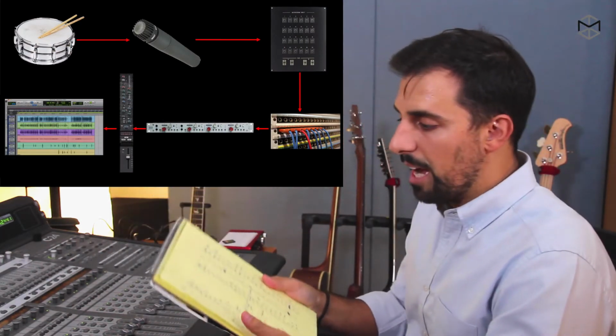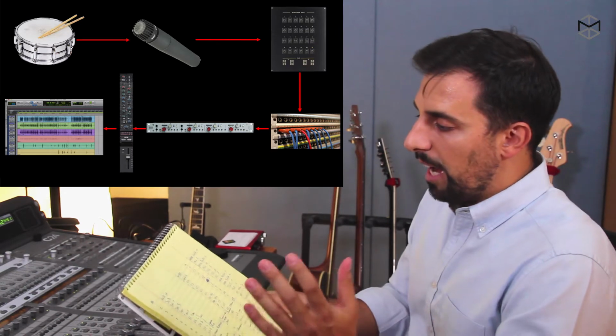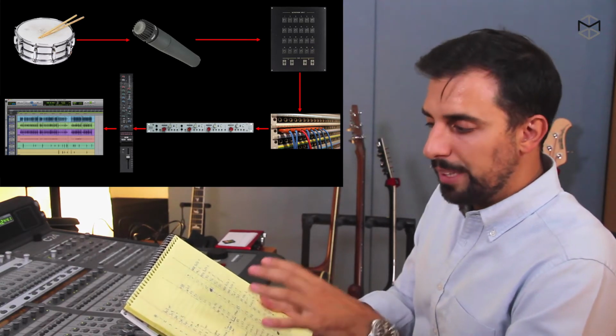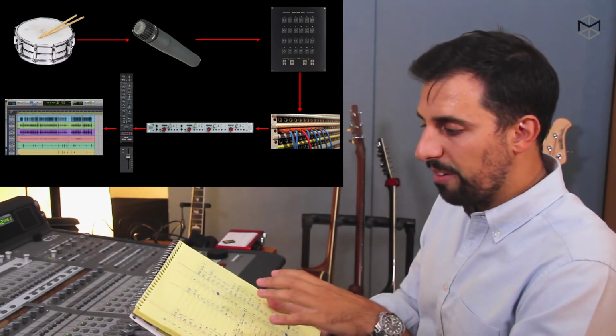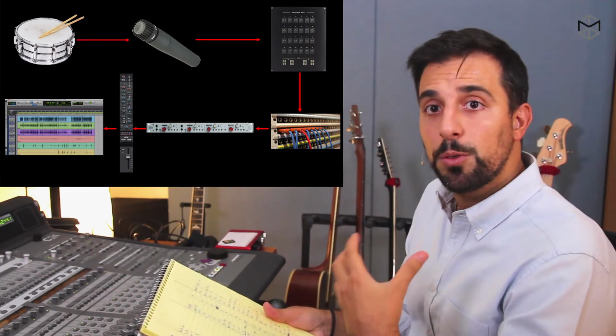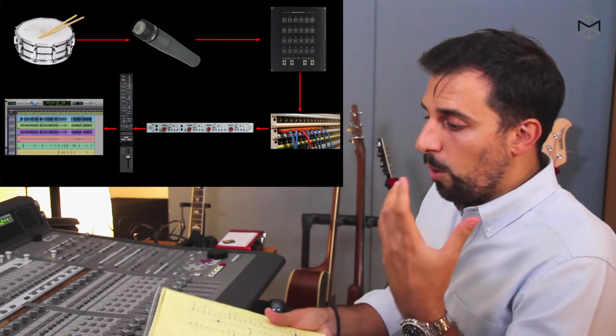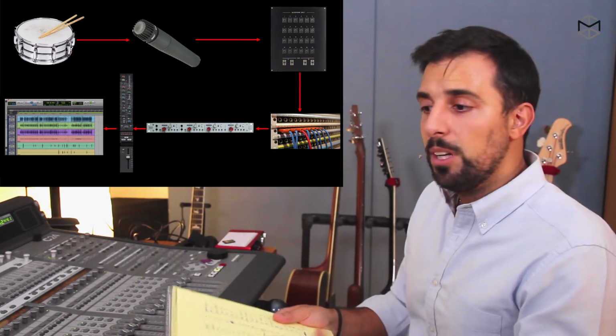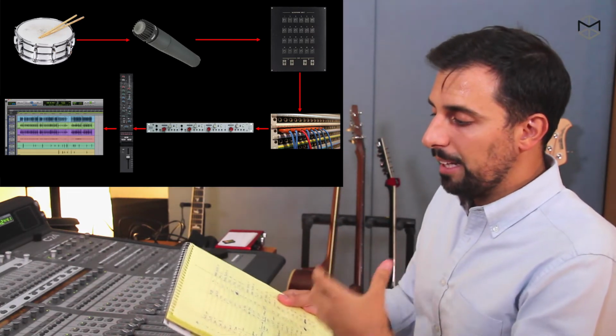Even though we have a beautiful SSL in the studio, I generally try to pick different preamplifiers, especially for drums, because of the way they sound. So going back to what we discussed before, we are engineering a record, right? Engineering a record doesn't only mean pressing record.